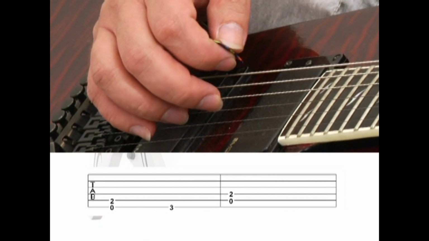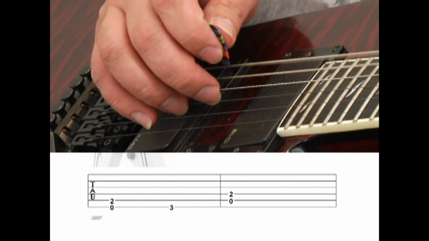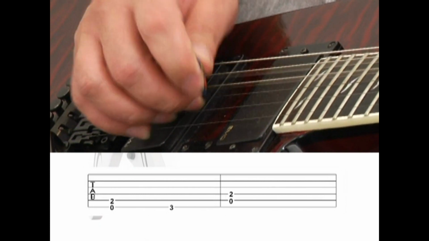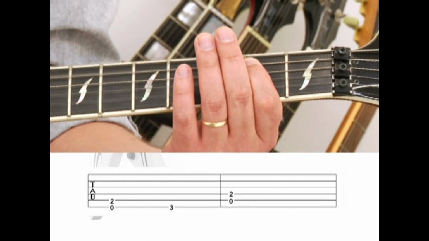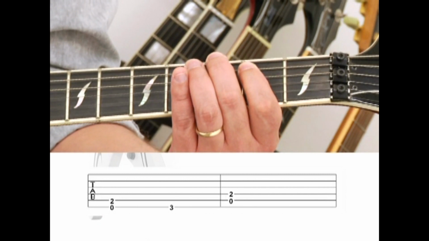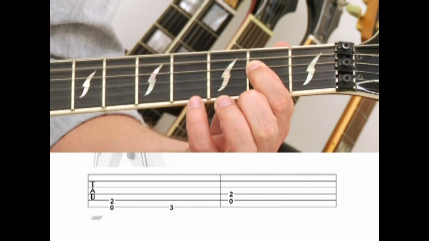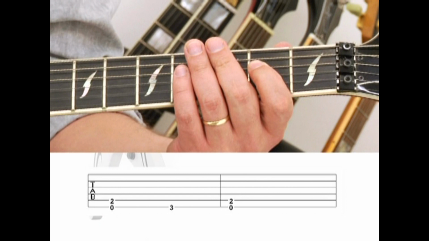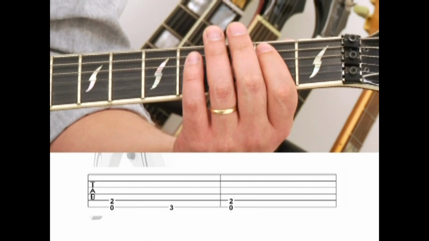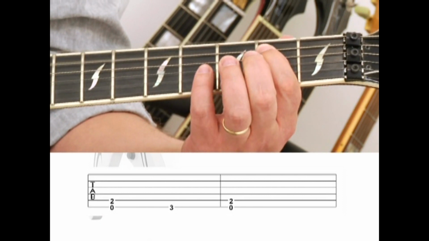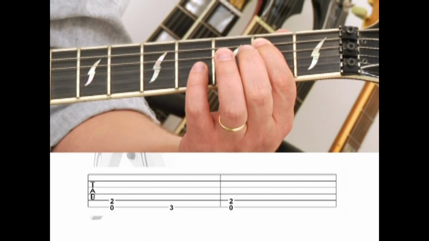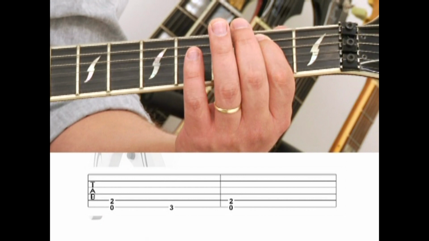I'm strumming down on E5, up on the G note, then down on A5. 1, 2, 3, 4, 1, 2, 3, 4. The second half of the rock rhythm is E5 to G, back to E5. Here's exercise 3, played twice with the tempo.